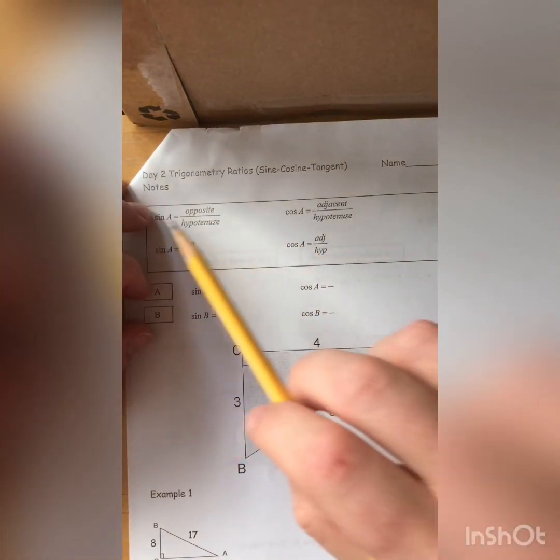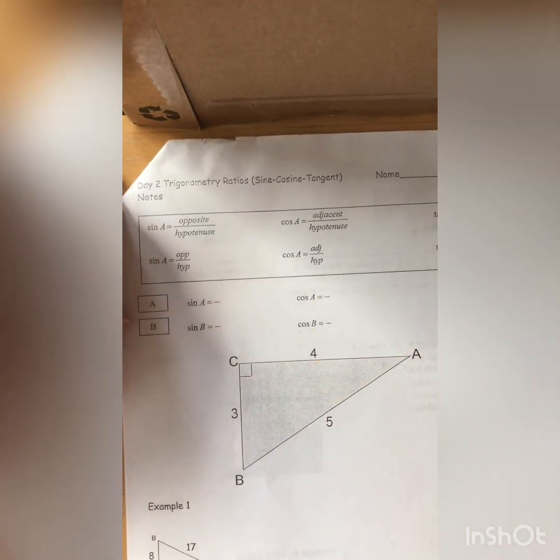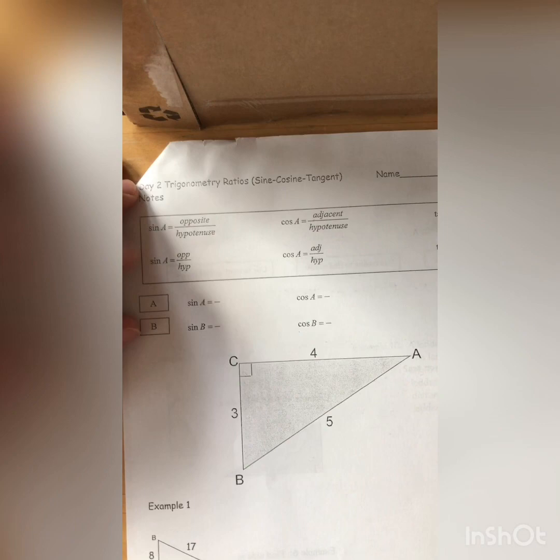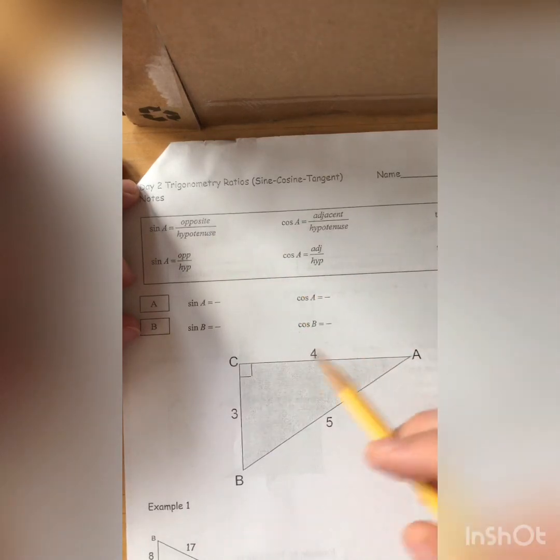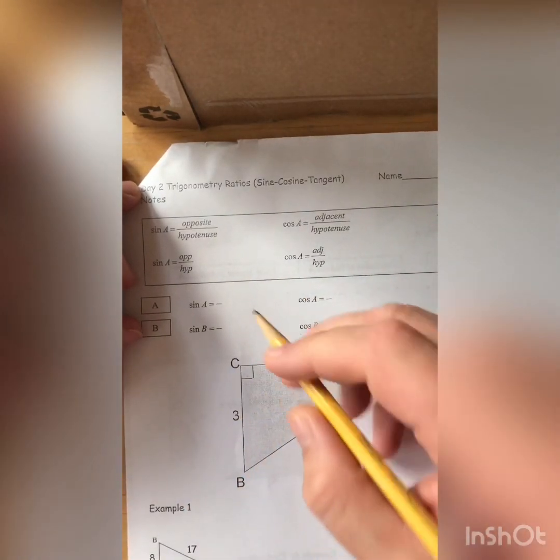All right, now we're going to talk through some things, mainly identifying sides. This is just the basics, guys. So these are the three trig ratios, okay? Ratio, again, meaning comparison. So we're comparing the sides, okay? Now, I'm going to write this up top, and you need to pay attention to this, okay?